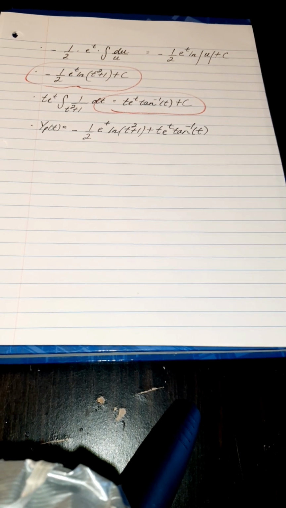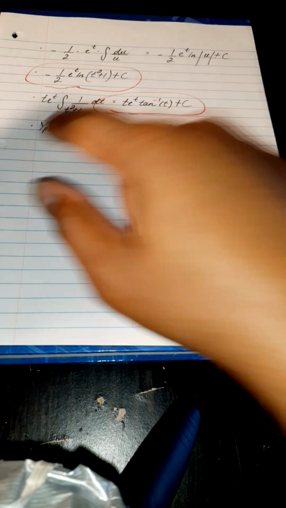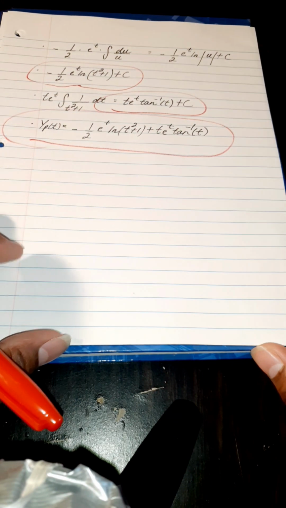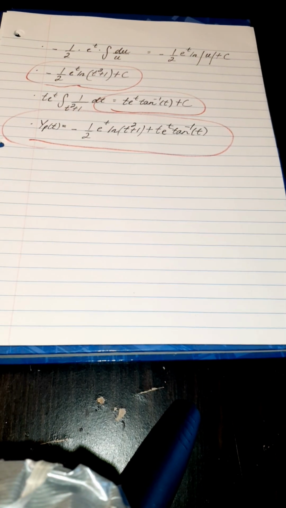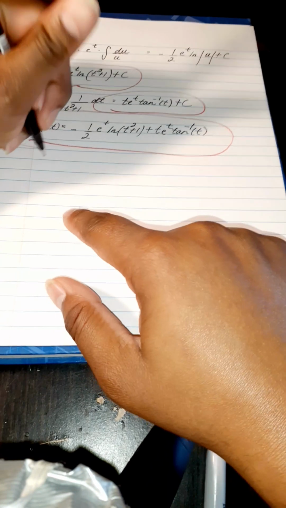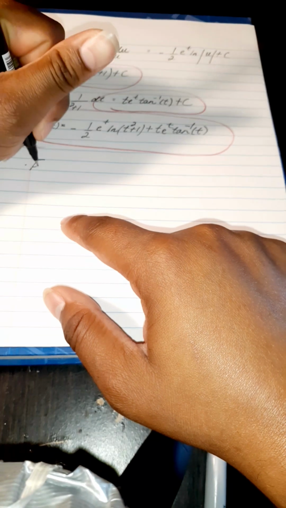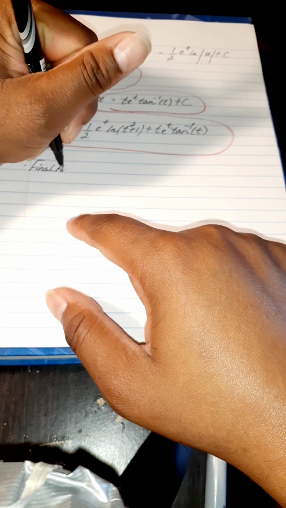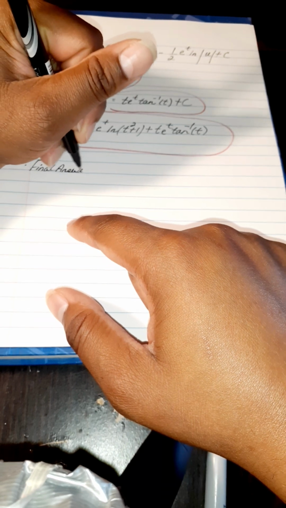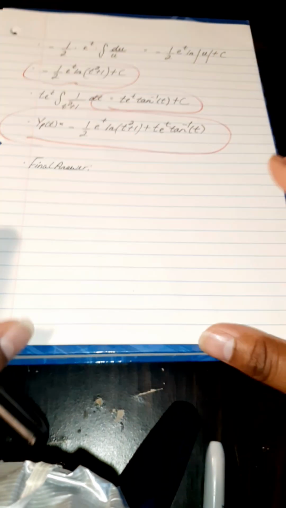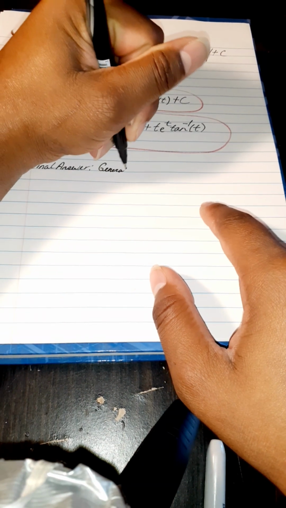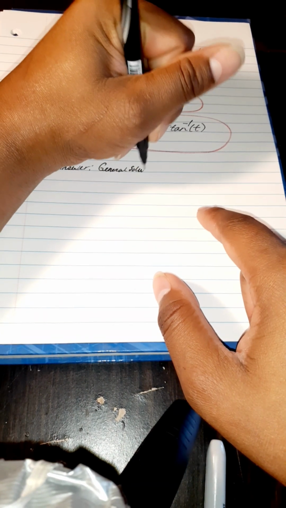I always like to circle with the red marker, just to make sure that we're all on the same page and nobody's lost. So that's the particular solution. So now we write the general solution, which is a combination of both. And that's the solution. These types of equations are a little harder to solve because there's more work that's needed.